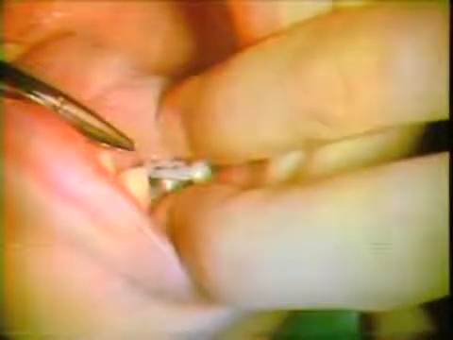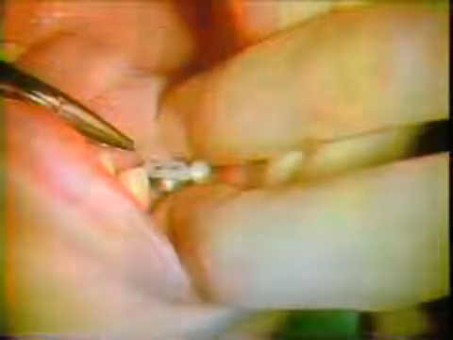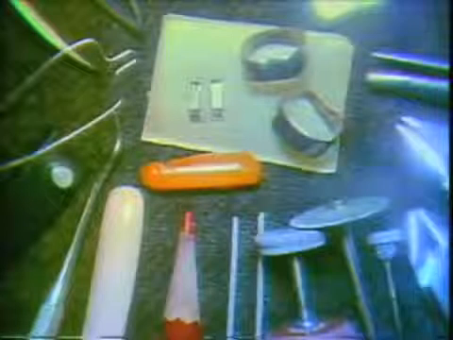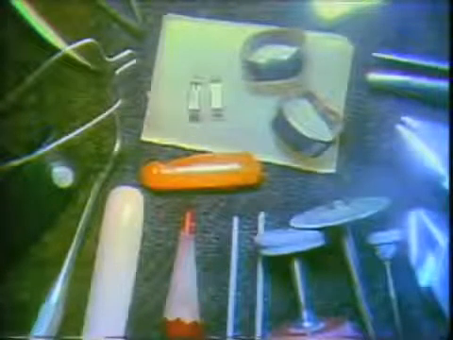This is the tying in procedure using a Matthew needle holder. This slide demonstrates the materials that you've just seen and some of the instruments in the overall view.